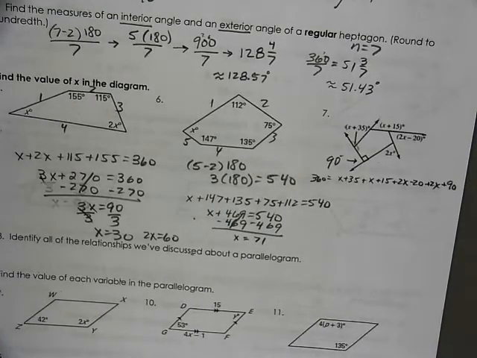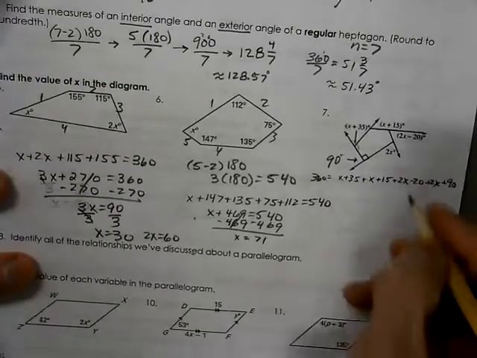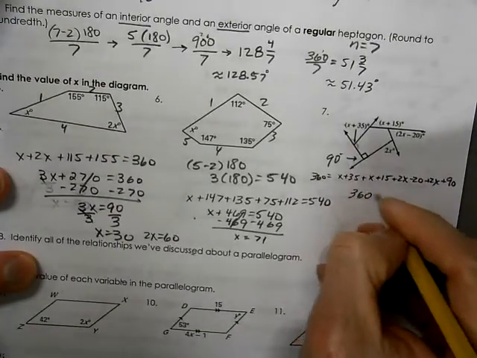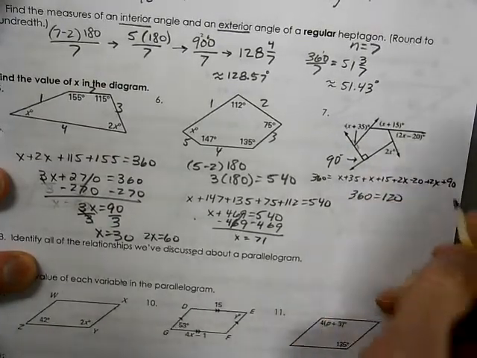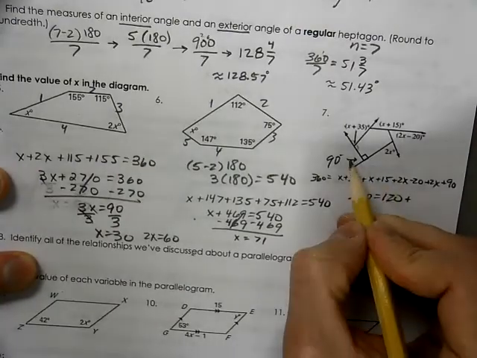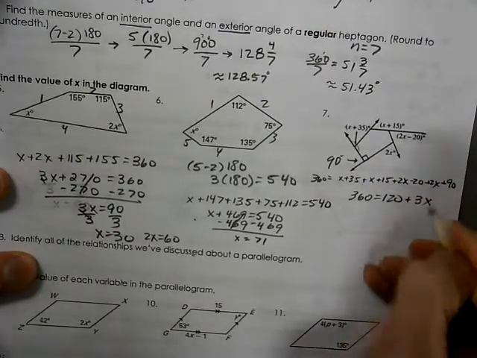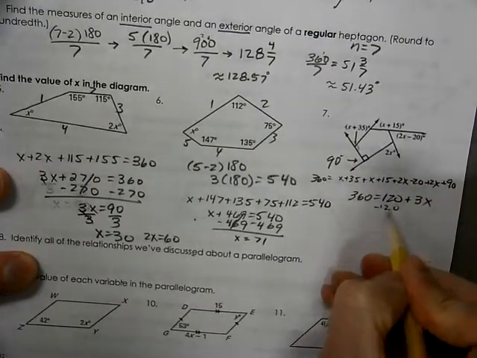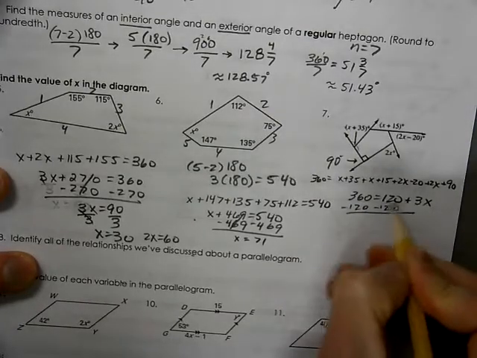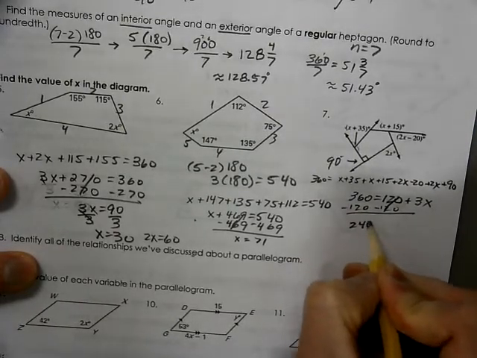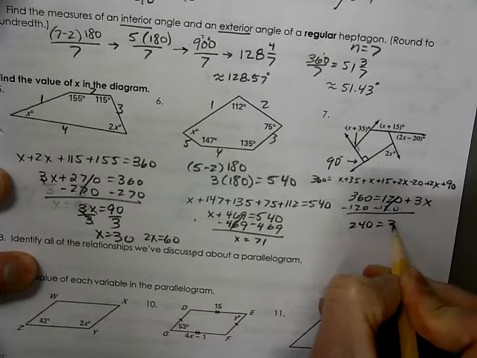We add our like terms together. We have our 35, our 15, our negative 20 means that we're going to subtract it, and our 90. That adds up to 120. And we have 3 x's. So we'll subtract our 120 to give us 240.